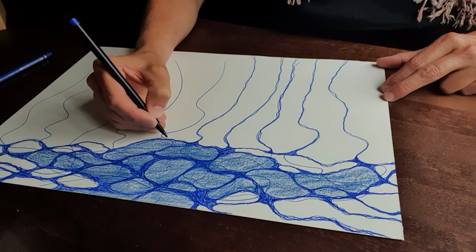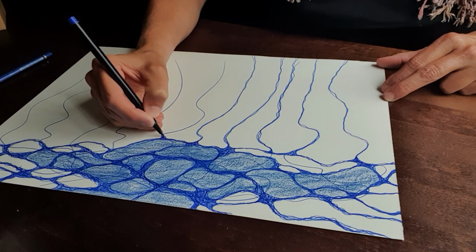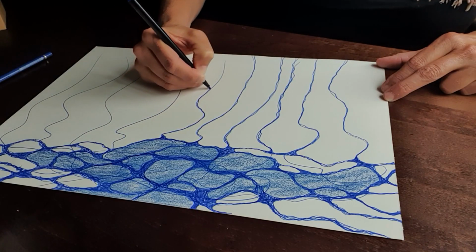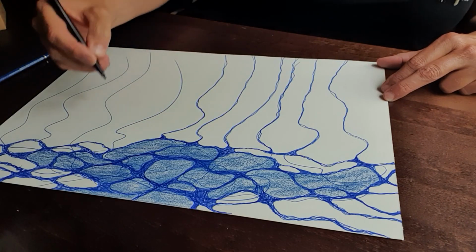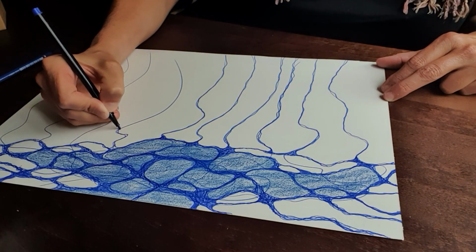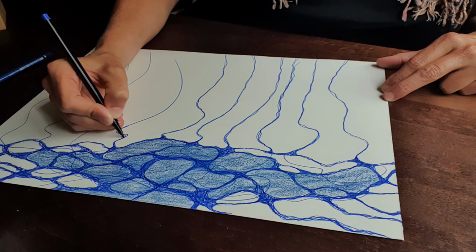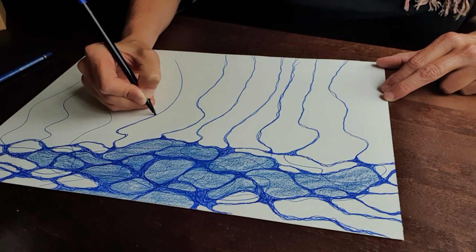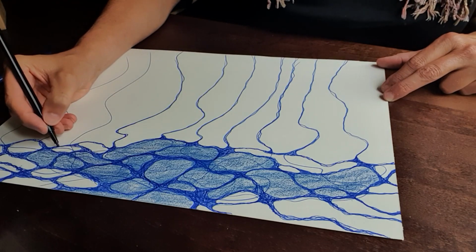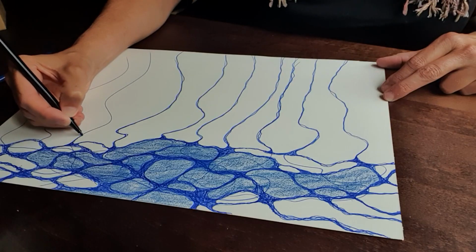I feel the need to go over them again. Do the intersections and also draw neural lines on them.